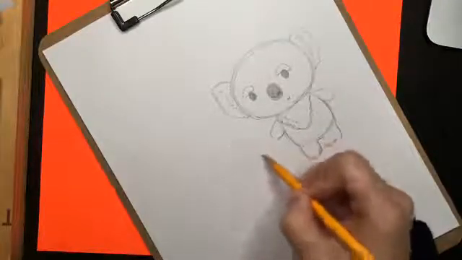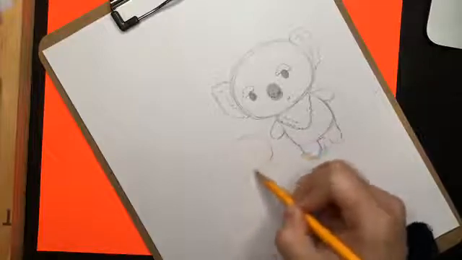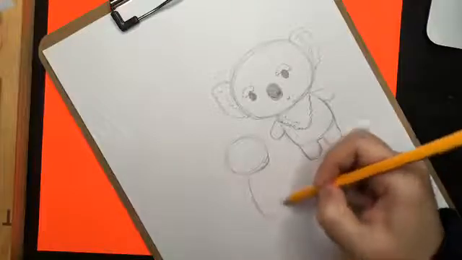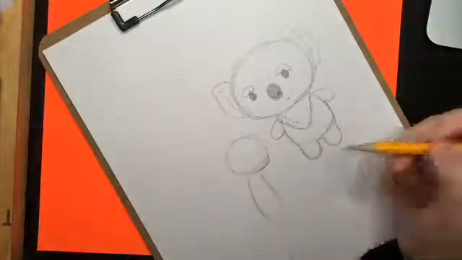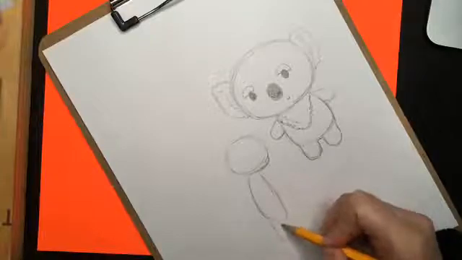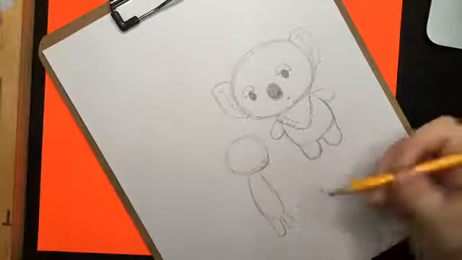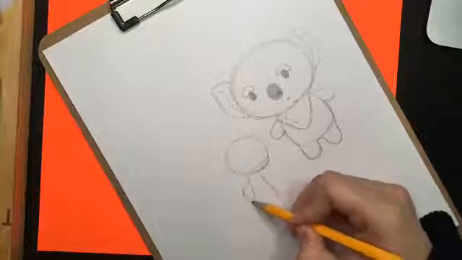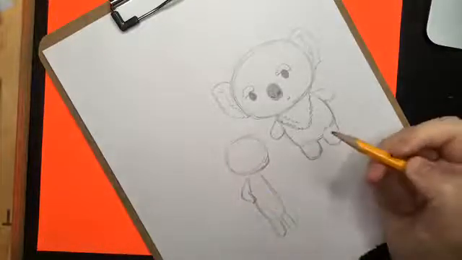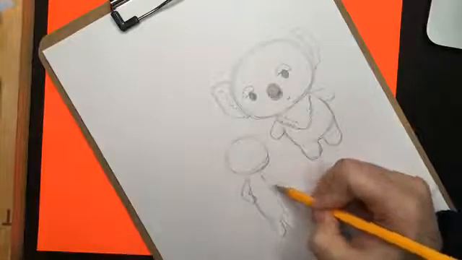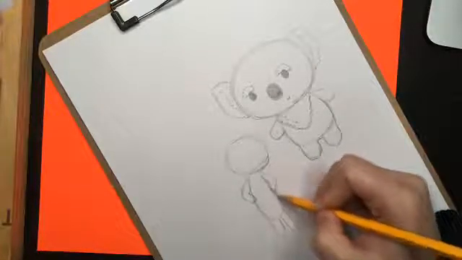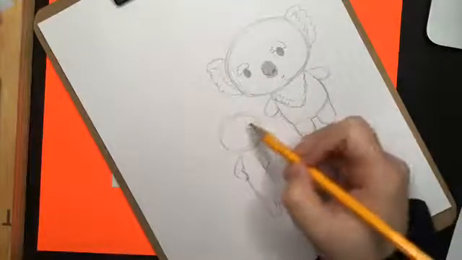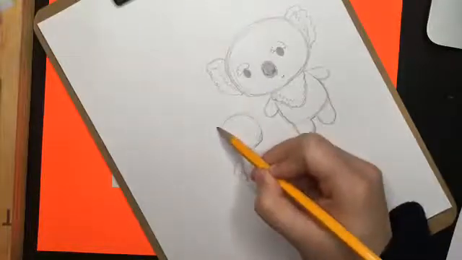So I'll start with a head again. And this time he'll have a longer body. Maybe longer legs too. And maybe kind of one arm on the hip. Or maybe two hands on the hip. Okay, so same thing, the ears come out.